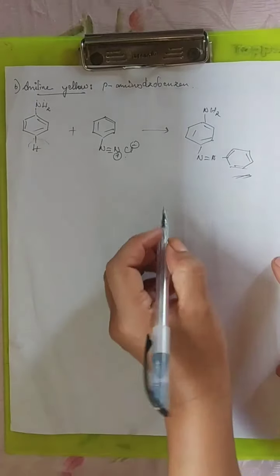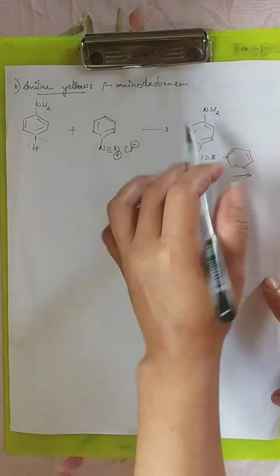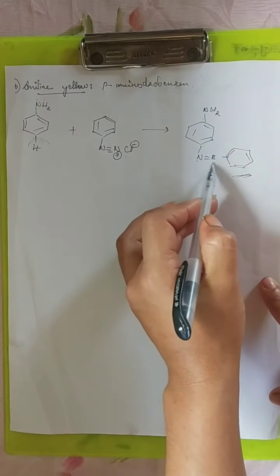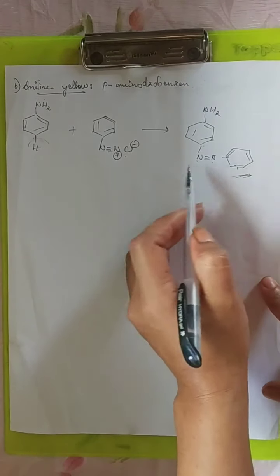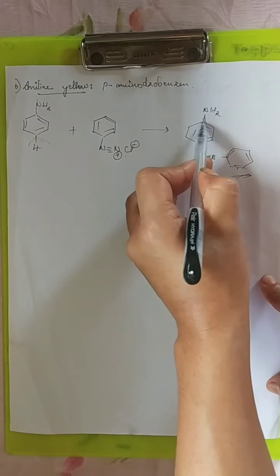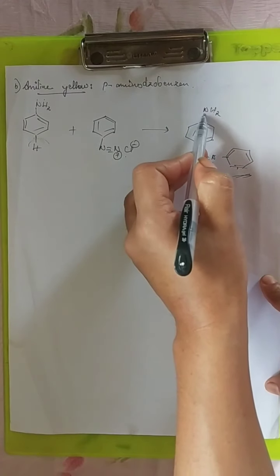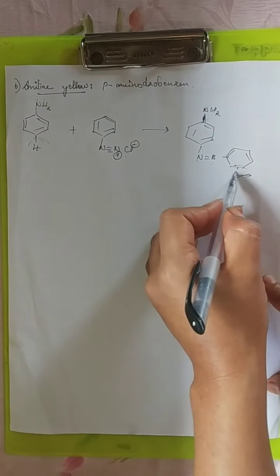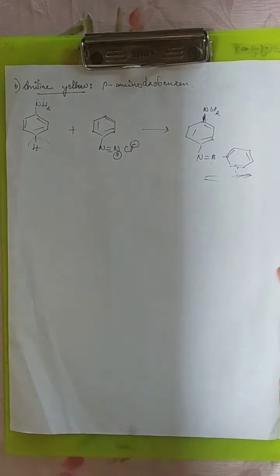the mechanism. This is known as the para-aminoazobenzene. Therefore, this is our para-amino. The amino group is in the para position. Therefore, para-aminoazobenzene. The benzene. This is known as the aniline. This dye is known as aniline yellow.